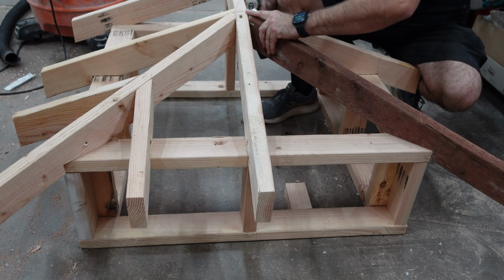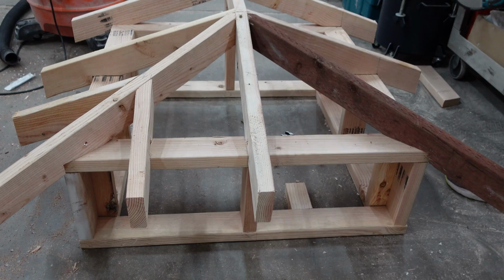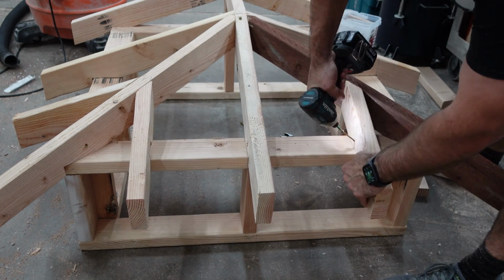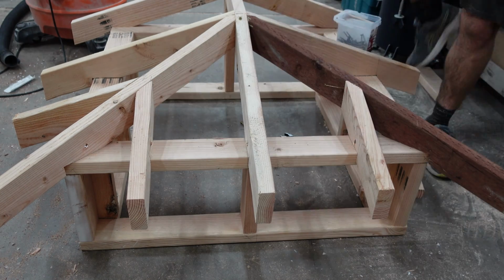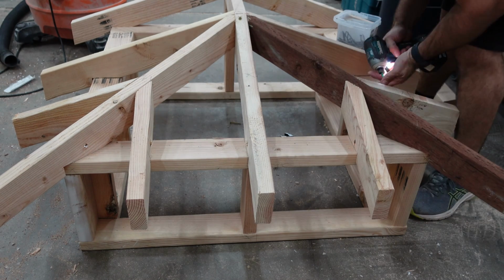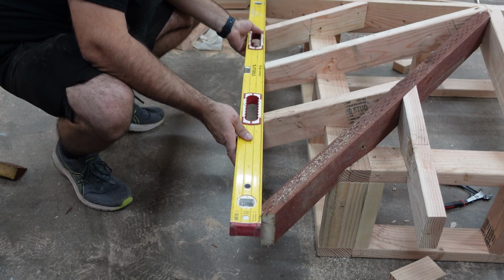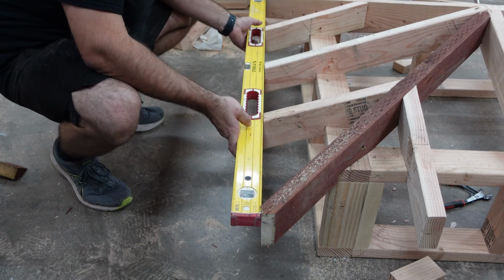Then I repeated the whole hip and hip jack rafter process on the other side, and because I ran out of regular scrap 2x4s, I used some leftover treated 2x4s, which is why it's brown. And again, I just checked to make sure everything planes out, and with that, the hip is finished.